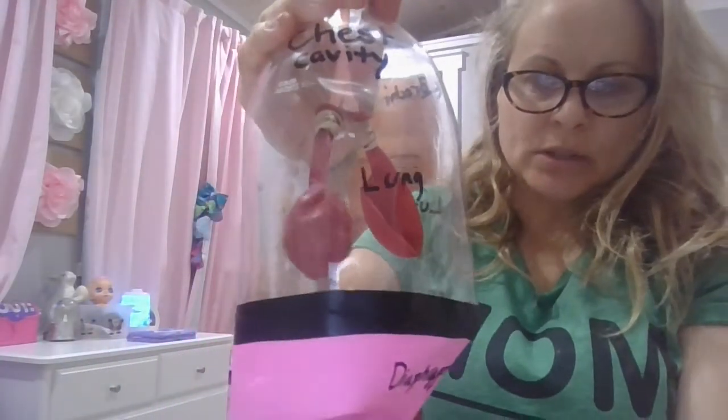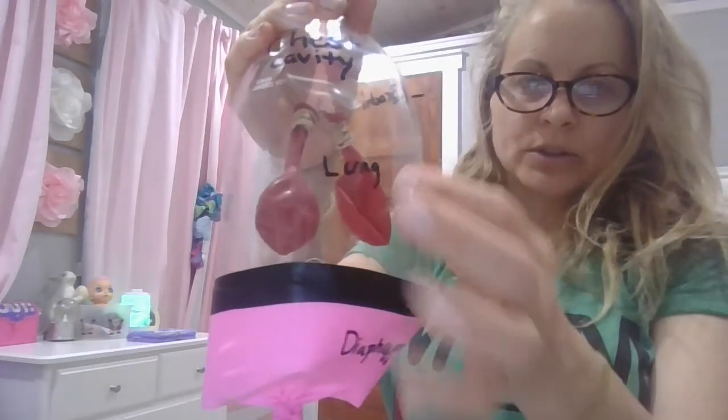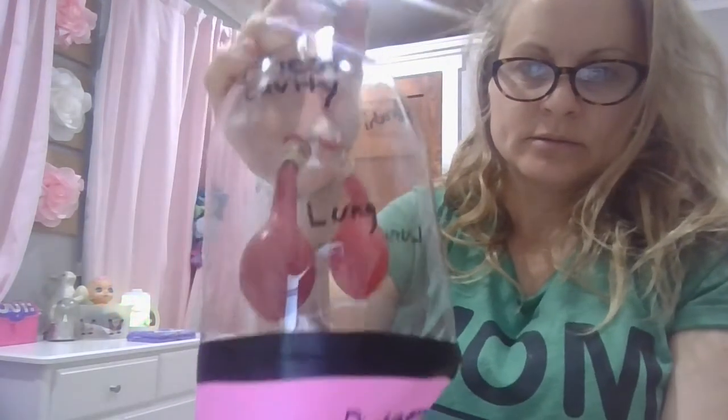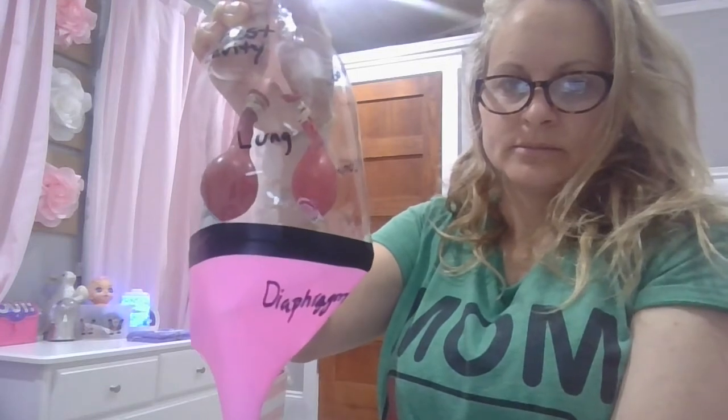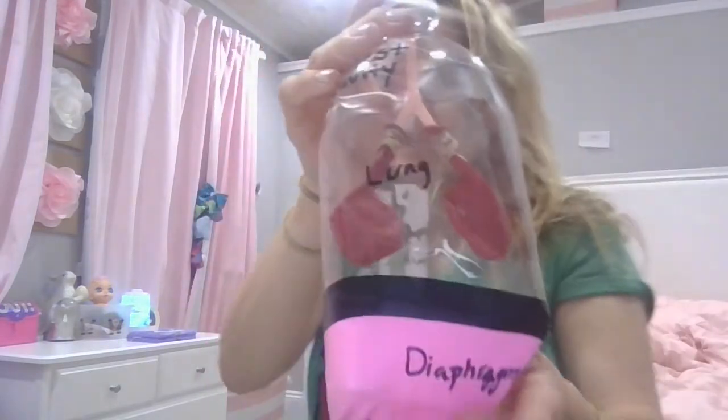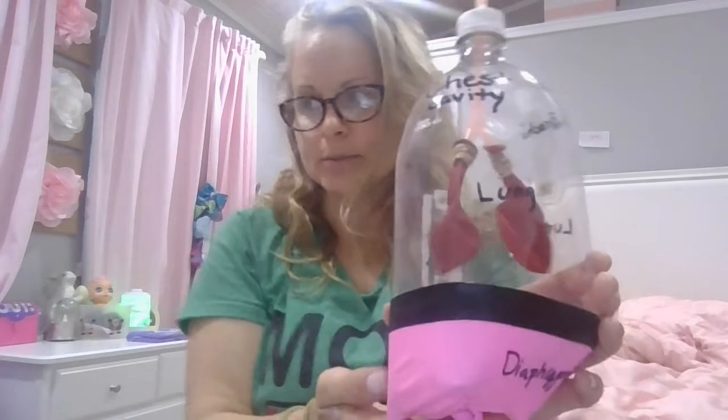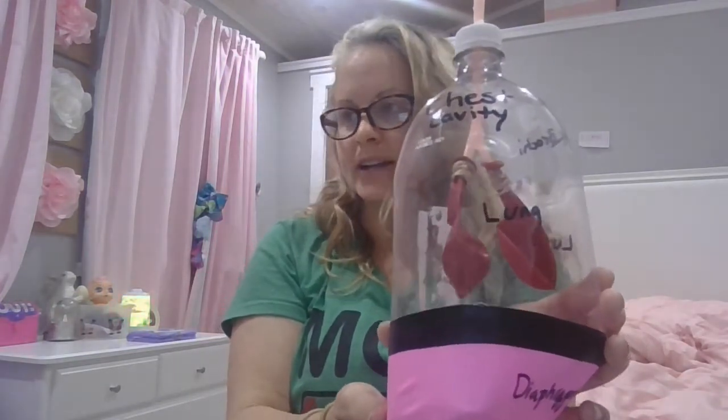So as we pull the diaphragm down, the balloons will expand. So that's representative of your lungs taking in air. Okay, so as we pull this diaphragm down, it contracts and the respiratory muscles move outward.